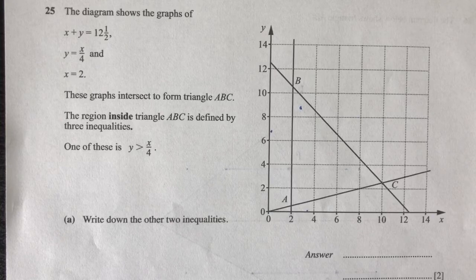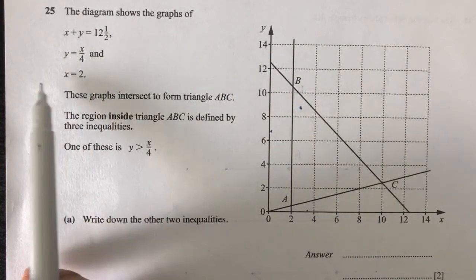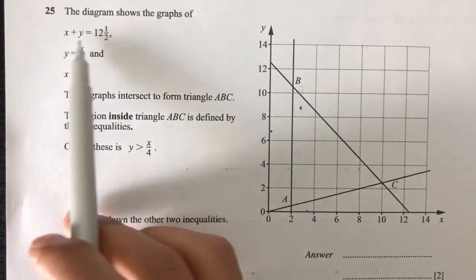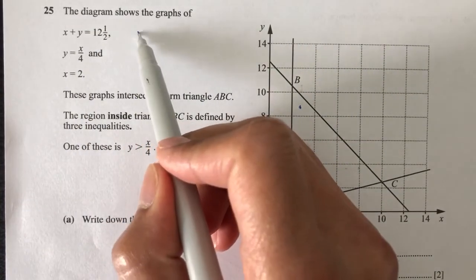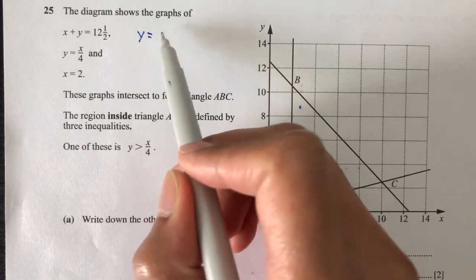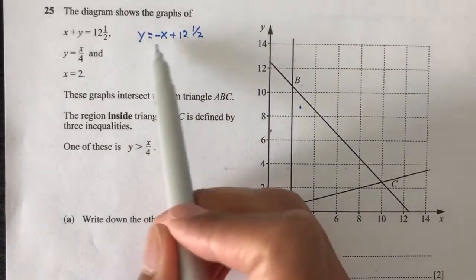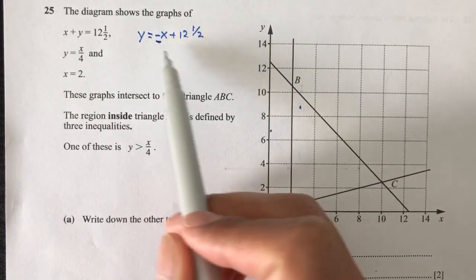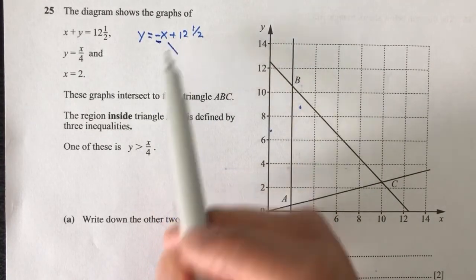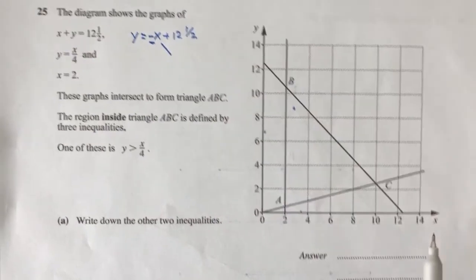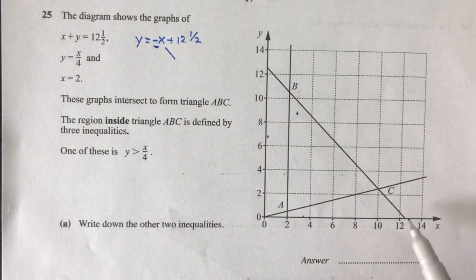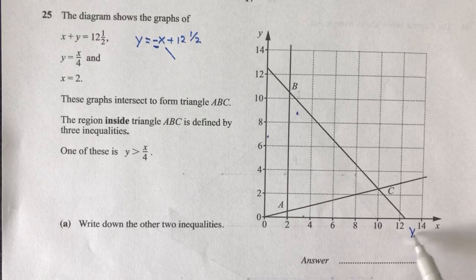Question number 25. The diagram shows the graph of, we have the first line, second line, and third line. So let's find where is this graph. If we express this as y equal to, we got minus x plus 12 and a half. As you can see, the gradient is negative. It means the line is going down. So on this graph, which line is going down? We have only one, which is this line. So this line is x plus y equal to 12 and a half.